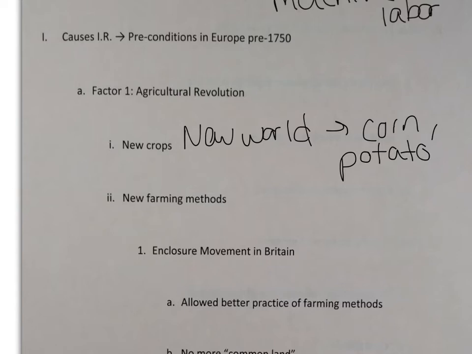We get new crops, and we get these crops being produced on a much larger scale due to new farming methods. New farming methods are going to be introduced that allow for the increase in farming. It's going to allow farmers to go beyond just producing food at a basic level for their survival, to being able to produce more food for the population, to provide for more people.